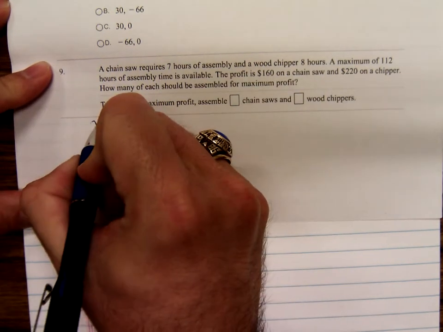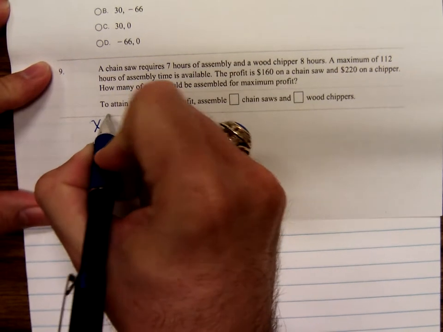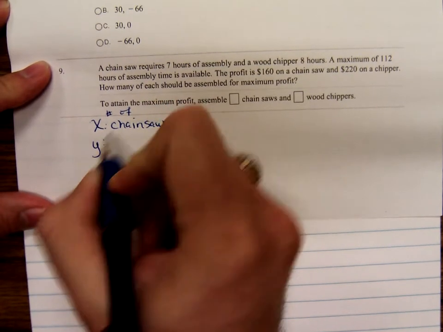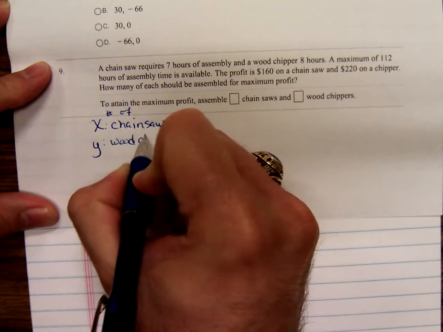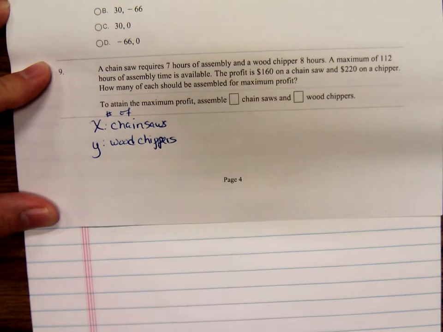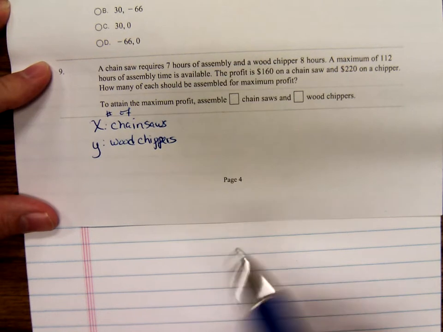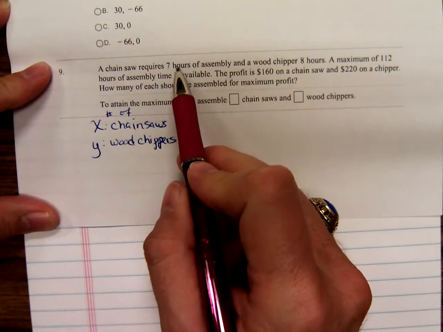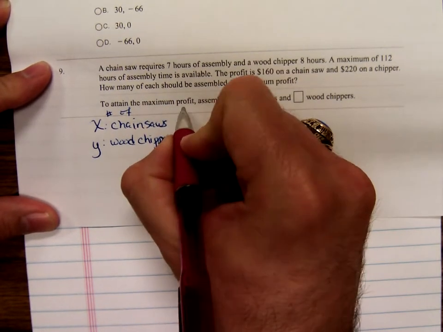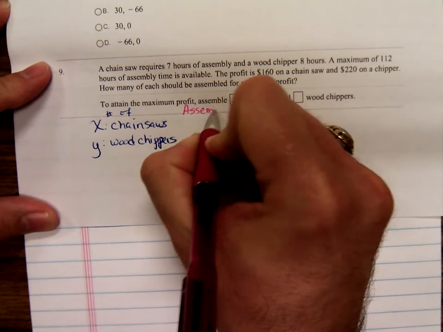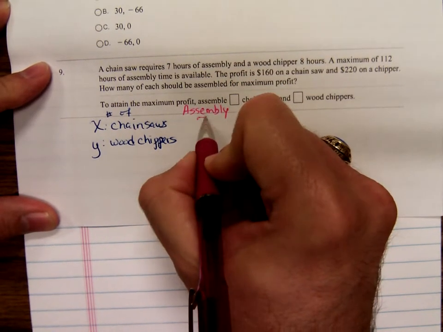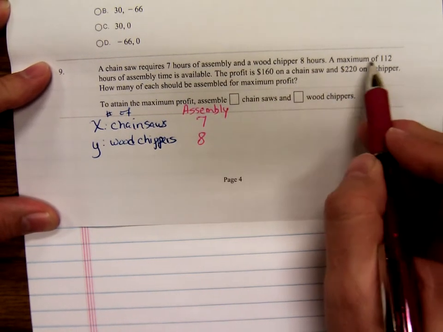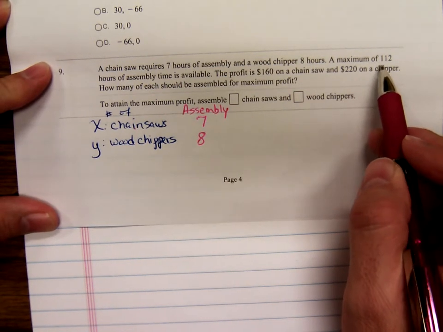So our unknowns, X and Y, will be the number of chainsaws and the number of wood chippers. Now we need to summarize all this information. We're told that the chainsaw requires 7 hours of assembly. So let's have an assembly column. 7 hours of assembly. The wood chipper requires 8 hours of assembly. All they have is 112 hours of assembly time available.